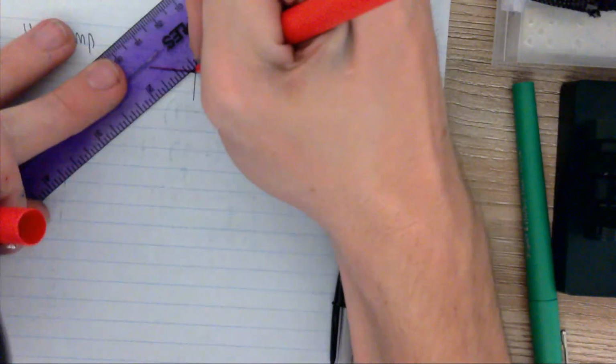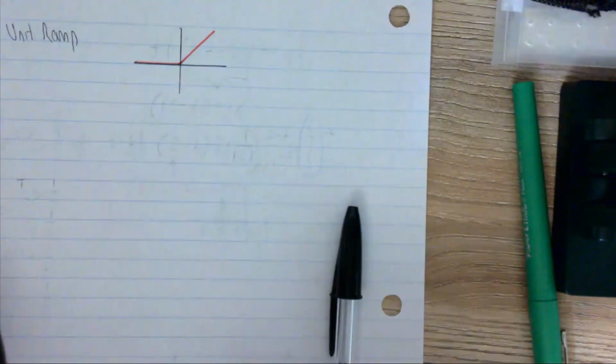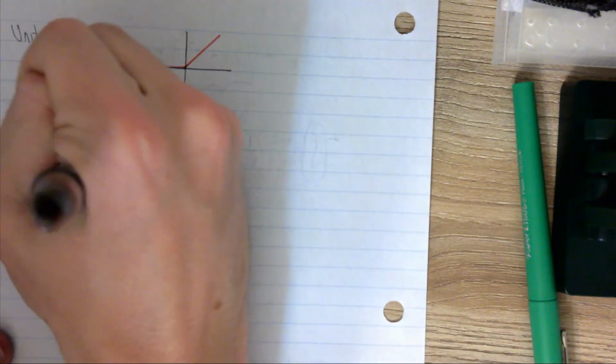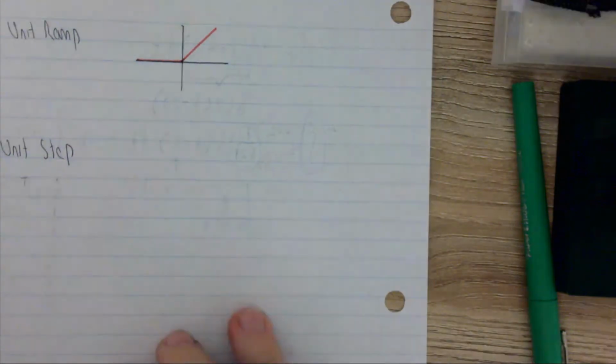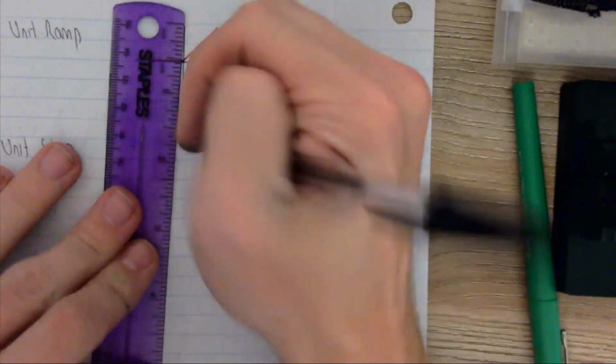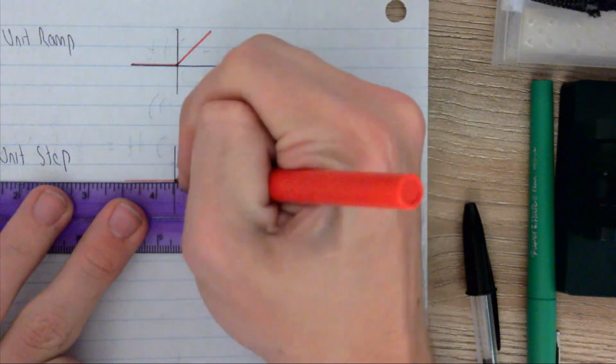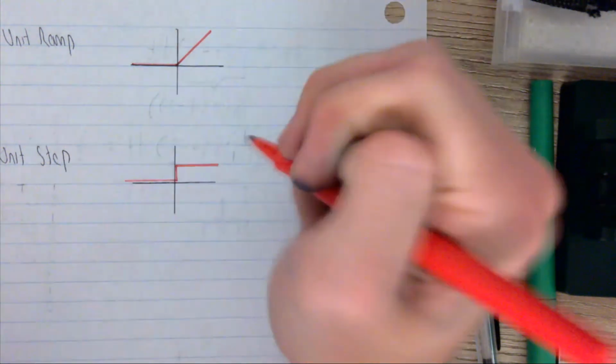And then we're going to have our unit step. And then we're going to have our next, which is the unit impulse.